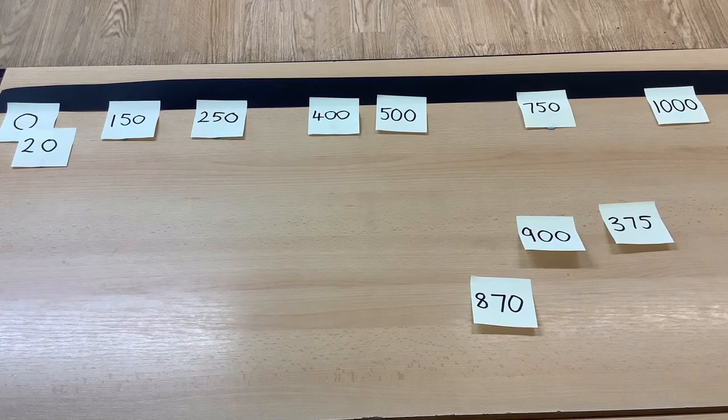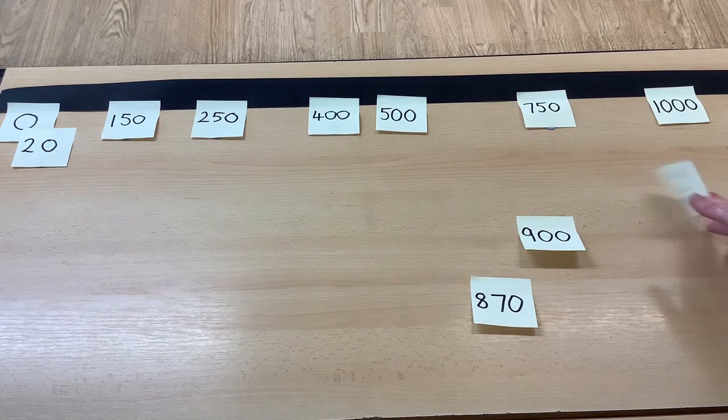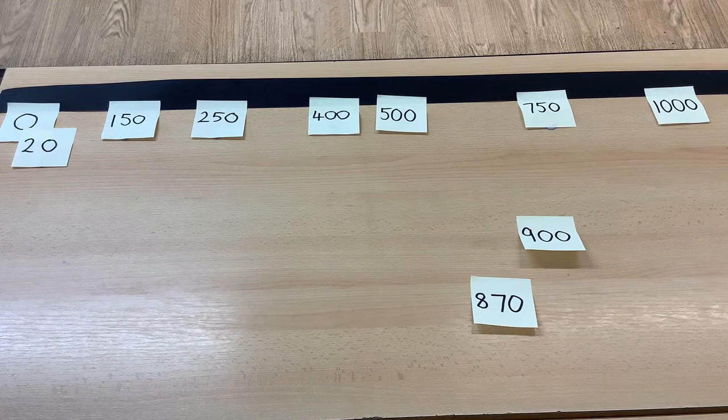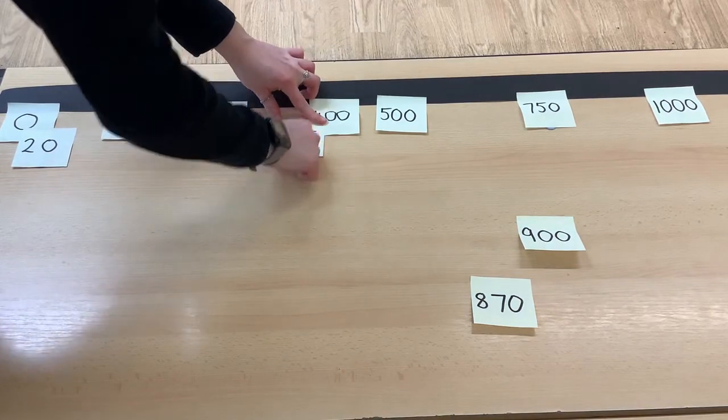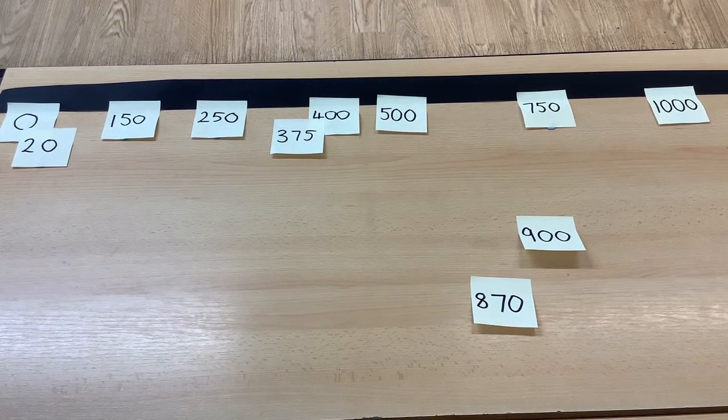So now I know that 375 is very close to 400, a bit like when we had 0 and 20. So I'm going to put 375 as close to 400 as I can. However, I need to put the 375 to the left of the 400 because 400 has 400s in it and 375 has 300s in it. So it is smaller. 375 is smaller than 400. Again, I've put it underneath just to get it that little bit closer.